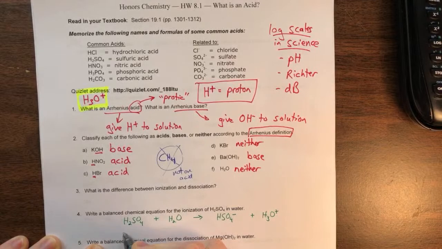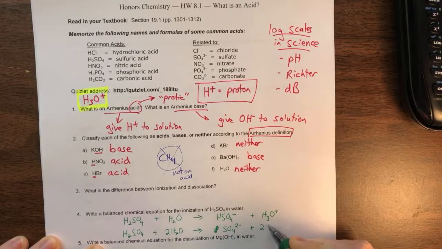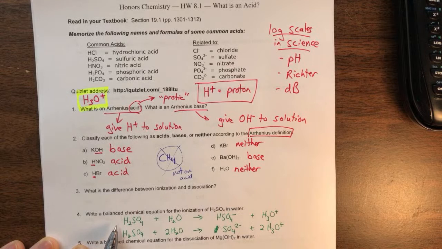You can write this as H2SO4 plus 2H2O makes SO4 2 minus plus 2H3O plus. So either one of these is going to be fine. This is going to be a single ionization. This is going to be a double ionization.